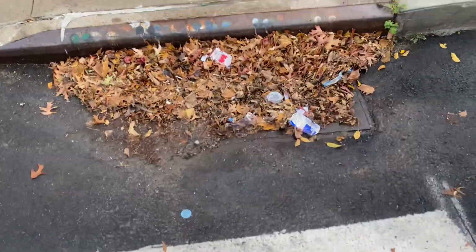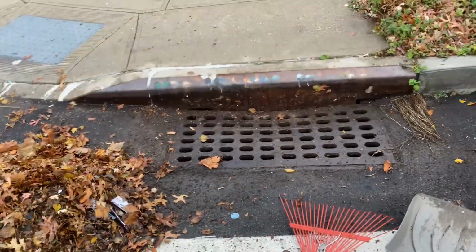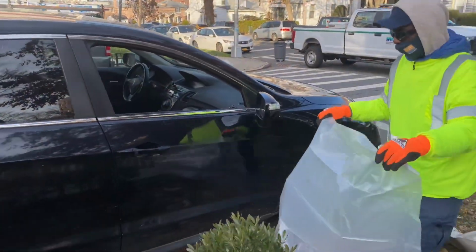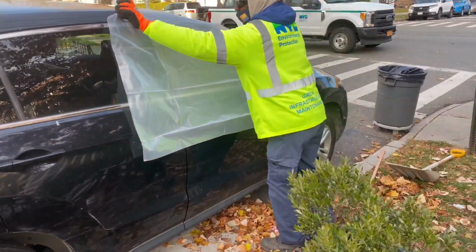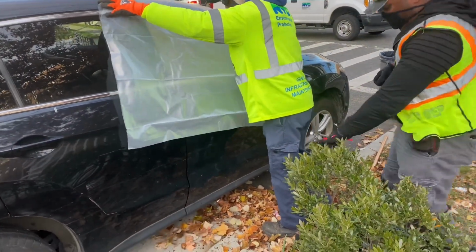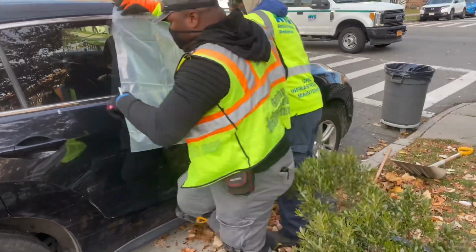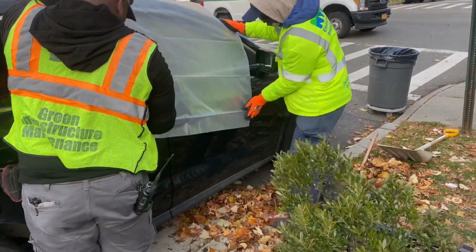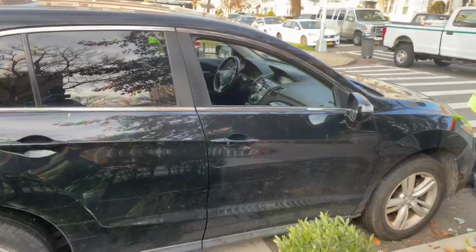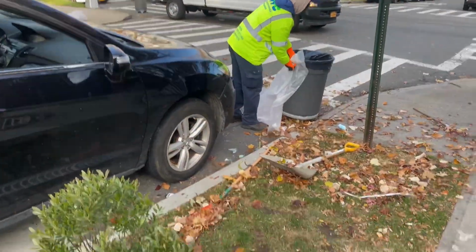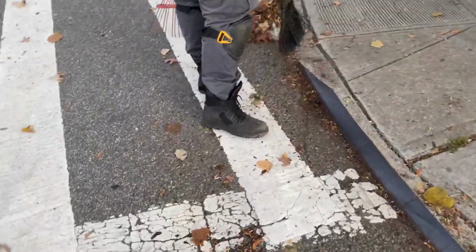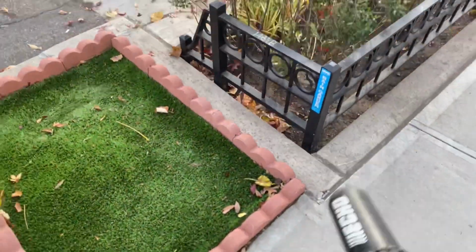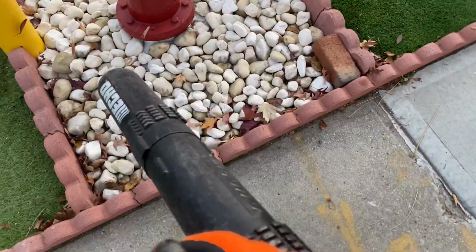Here we go, we have a storm drain here that was completely filled, and I've cleaned it out. And on this scene, someone left their window wide open, so we just teamed up, grabbed a trash bag here and covered the window so we can get that all cleaned out without any damage to the vehicle or without any leaves inside of the vehicle. And just like before, we always make sure we clean up the corners and make sure everything is good.